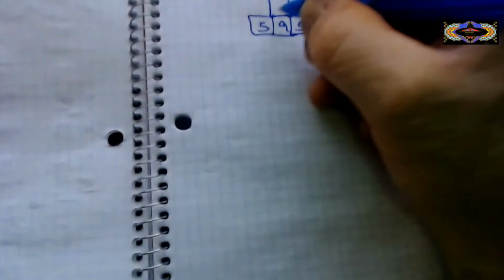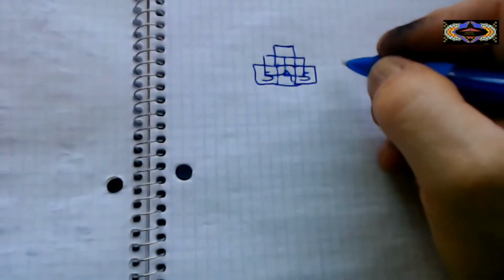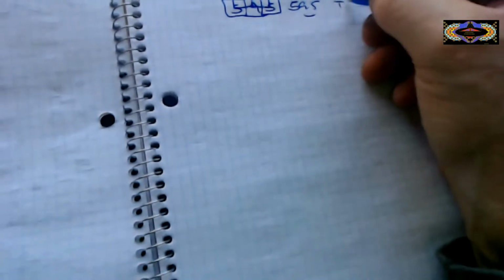here is 5, and here is 5, and here is 9. Okay. And here is 66. I just added 66. So 66 connects 595 to the 7th gate.